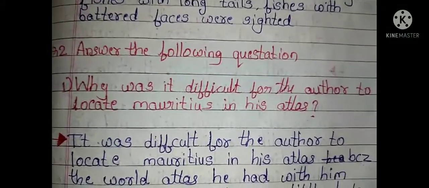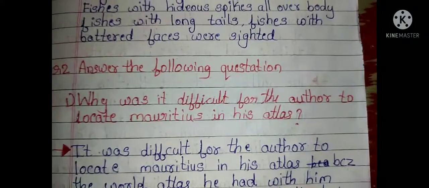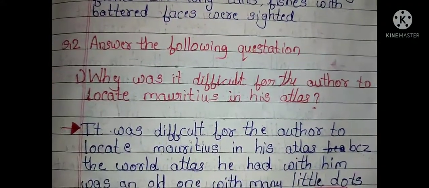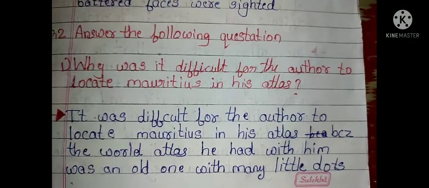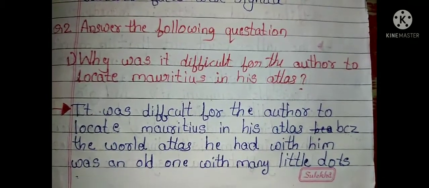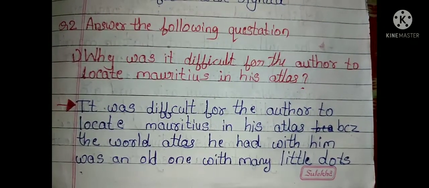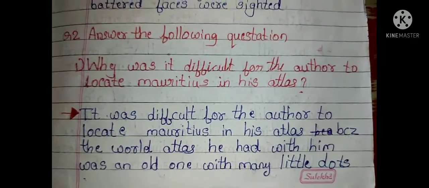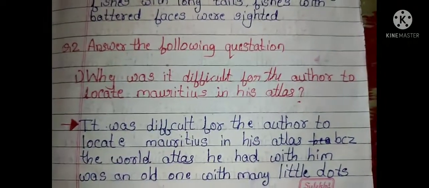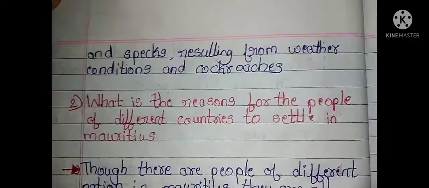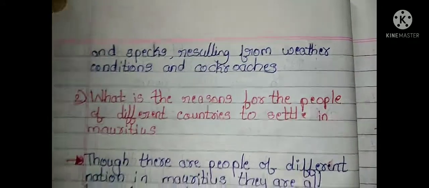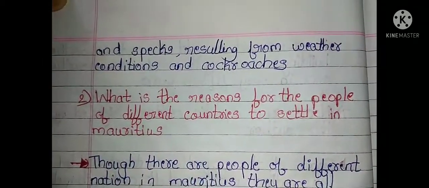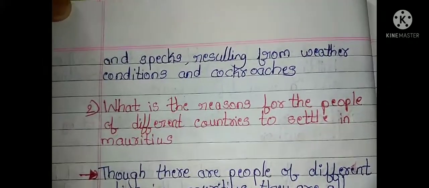Question number 2. Why was it difficult for the author to locate Mauritius in his atlas? It was difficult for the author to locate Mauritius in his atlas because the atlas he had with him was an old one with many little dots and spikes resulting from weather condition and cockroaches.